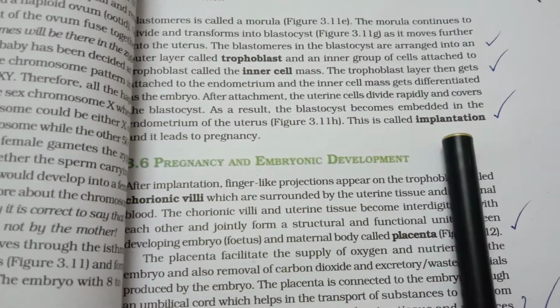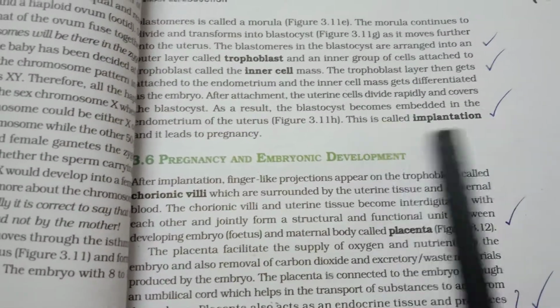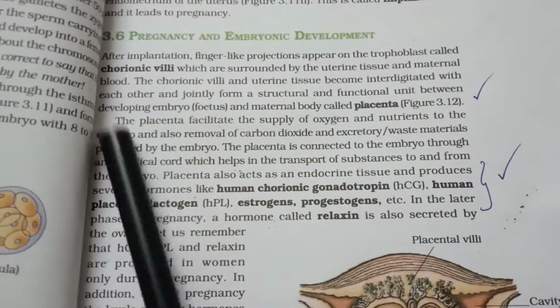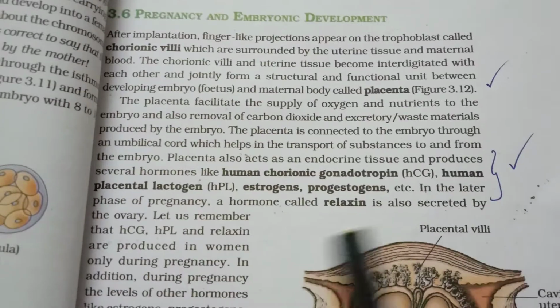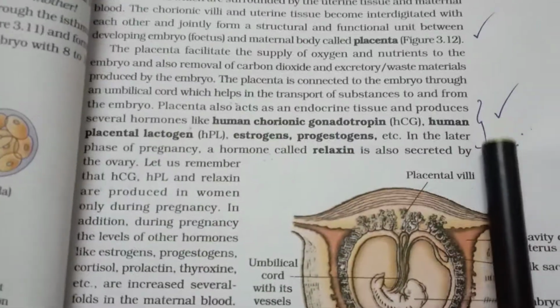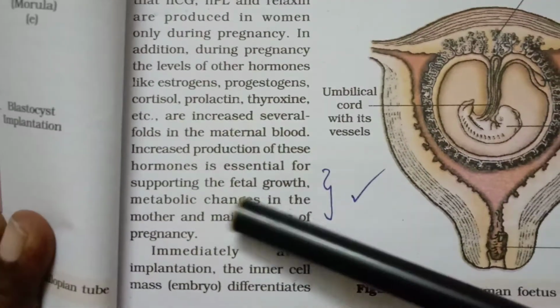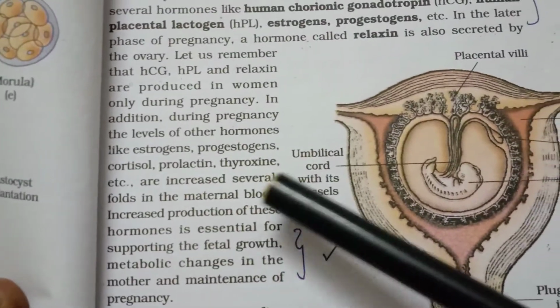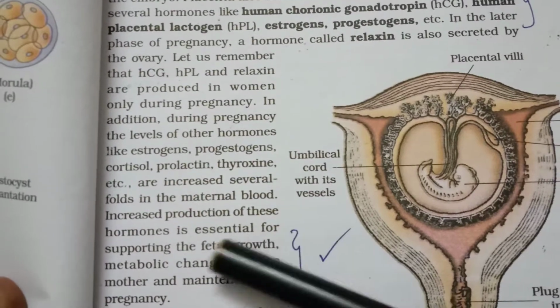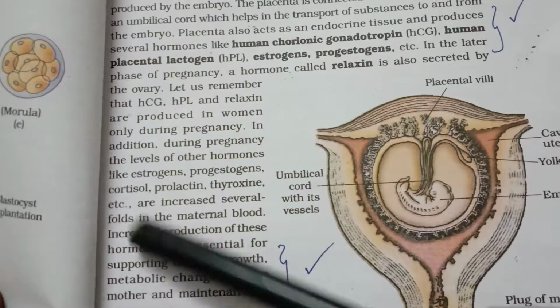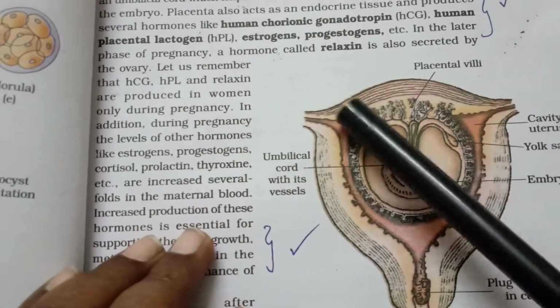Okay, then also implantation, this is also very important. And pregnancy, during the time of pregnancy, that is the formation of placenta, and the role played by placenta during pregnancy, and what are the special hormones secreted by the placenta. Okay, and why are these kinds of hormones necessary during pregnancy? Because it's for supporting the fetal growth, metabolic changes in the mother, and maintenance of all these things, which I've already said.